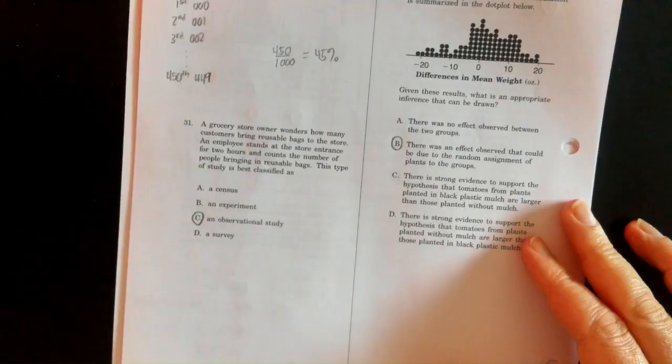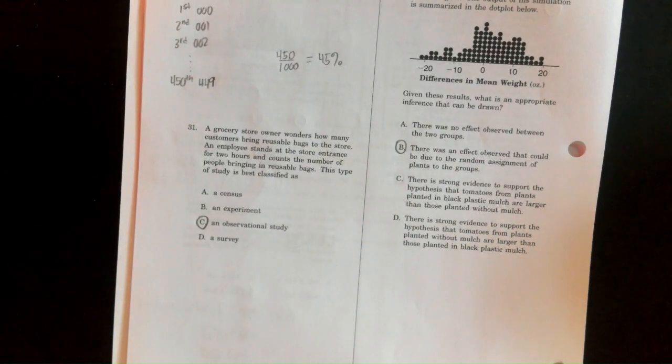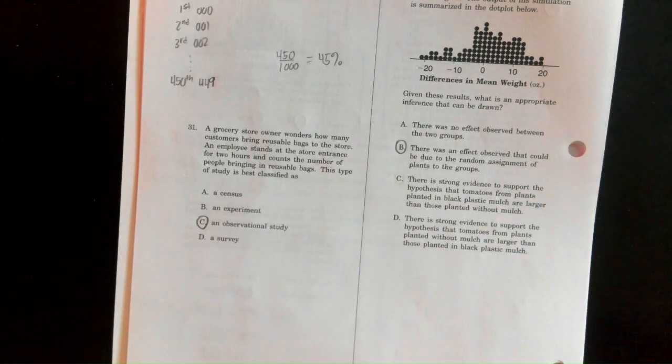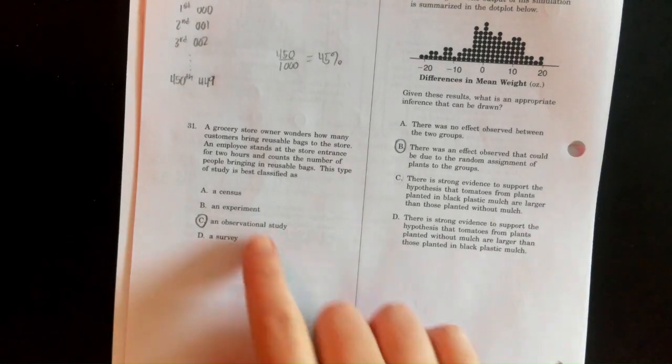Number 31, a grocery store owner wonders how many customers bring reusable bags to the store. They stand at the entrance for 2 hours and count the number of people bringing in the bags. Just like the last page, this is an observational study. They're not influencing the study at all. They're just watching what's happening, right? They didn't control anything about this. They just watch what's going on. That means it's an observational study. C.